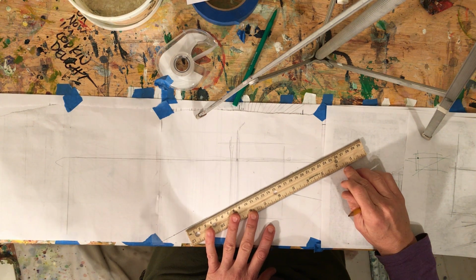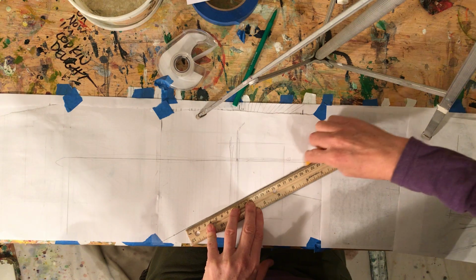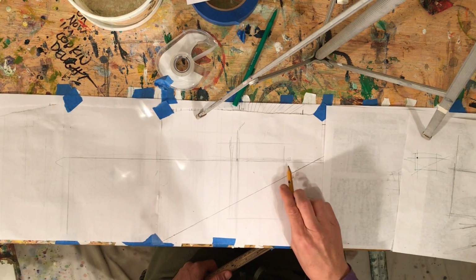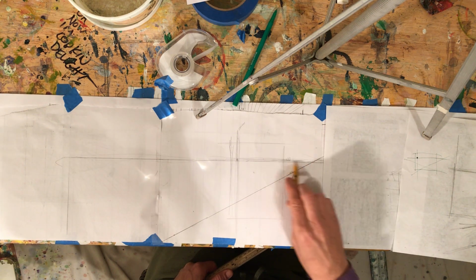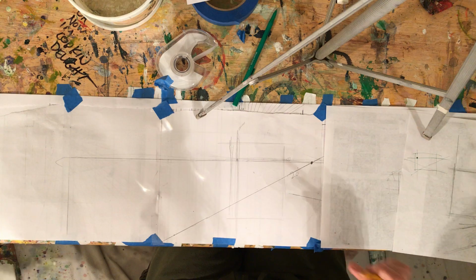All right, so this angle that you just determined, you have to extend it all the way to your eye level line. Now, if it doesn't reach, you're going to have to get a longer measurement. Now for me, it reached. See, this was my eye level. Put a big dot right there. Put a big dot before you forget it.